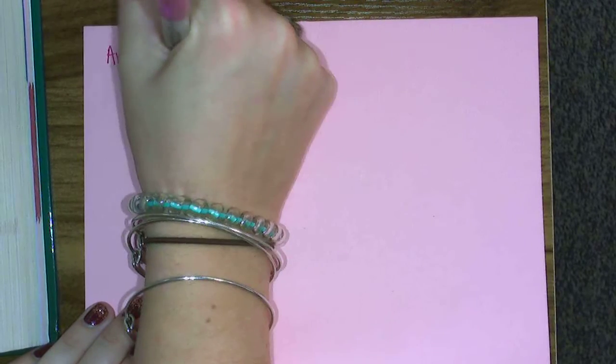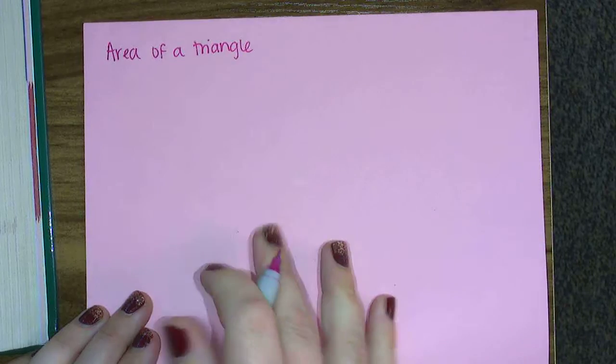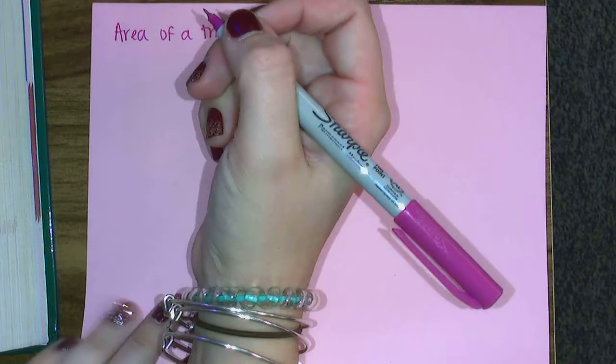Just so you see an application type problem, something that you will have to be able to do is find the area of a triangle given coordinates. Still notes. Alright, so area of a triangle.